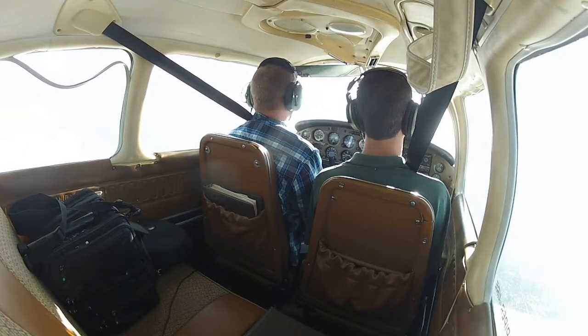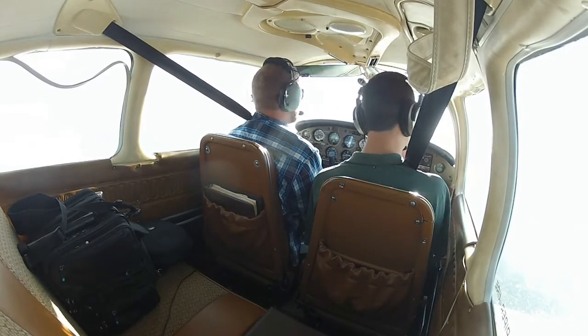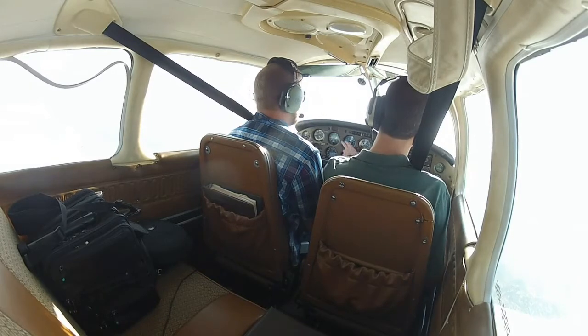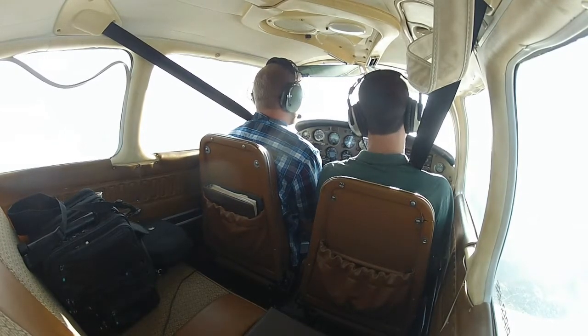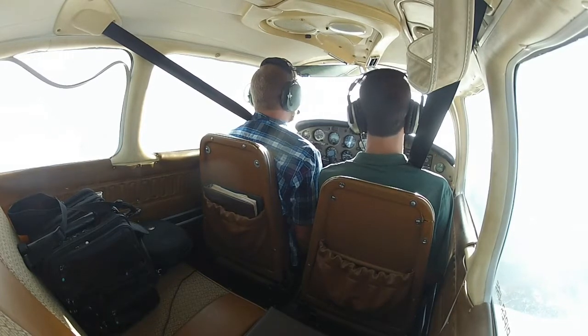All right. You got a point around here that you're going to use, already picked out? Yeah. All right, so we're doing steep turns, 45-degree bank angle. You're trying to hold your altitude, so like right now, we're already 100 feet high. So you want to make sure, get the plane back down to 4,500.